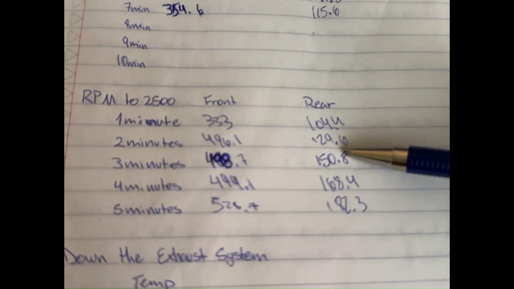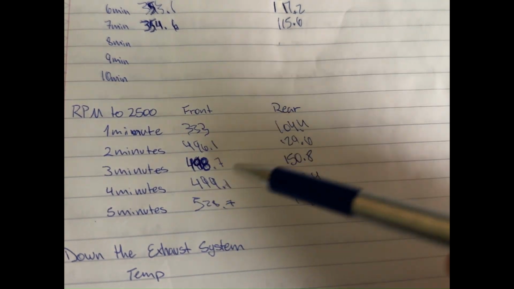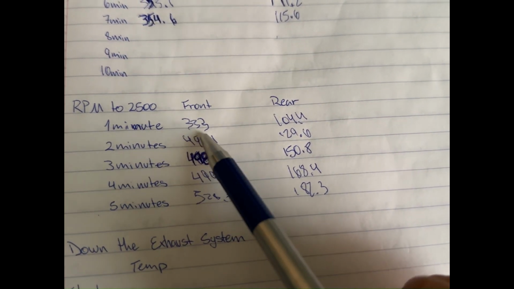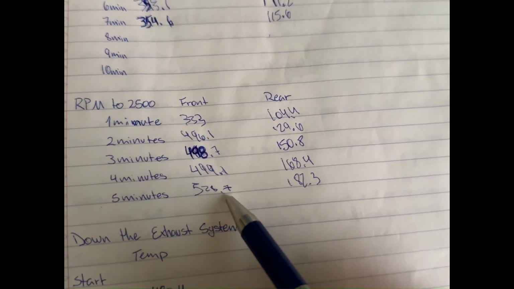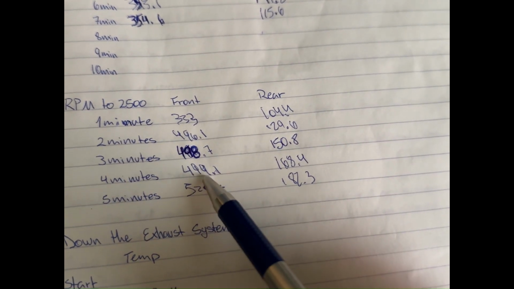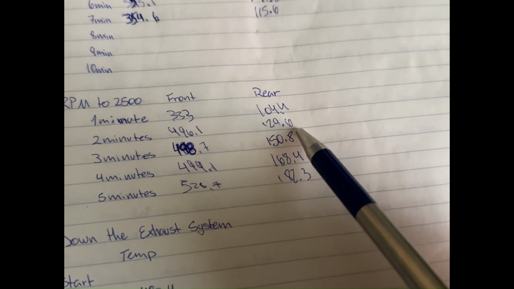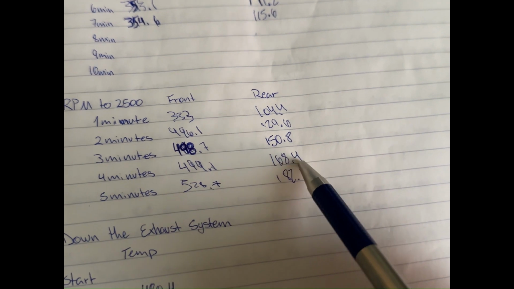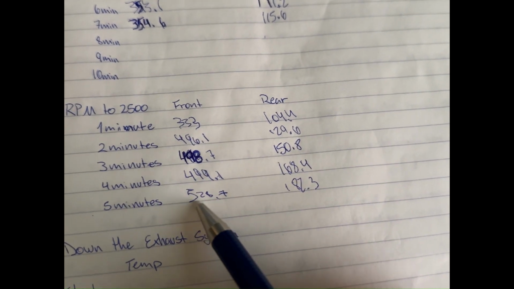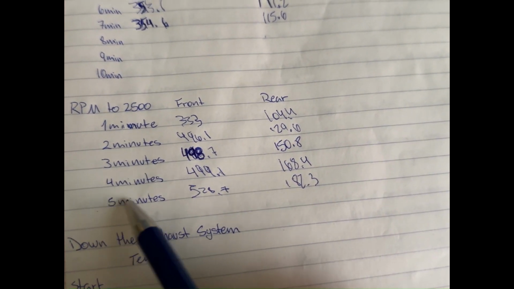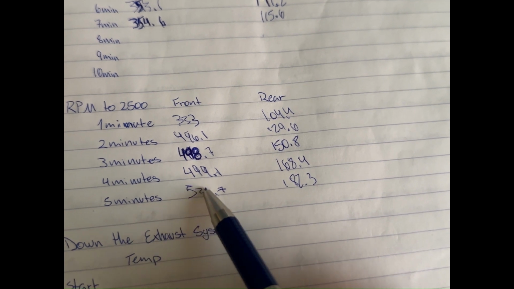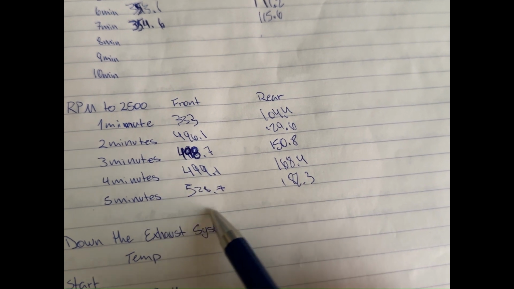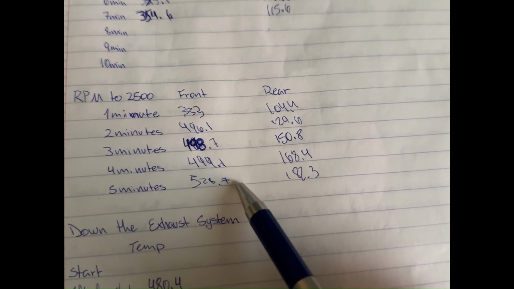Here we have it at 2500 RPM for 5 minutes. As well, you can see that it increases as time goes by. Same with the outlet, but there is a difference between the front, the inlet, and the outlet. As you can see here, after 5 minutes of 2500 RPMs, we finally reach our operating temperature.